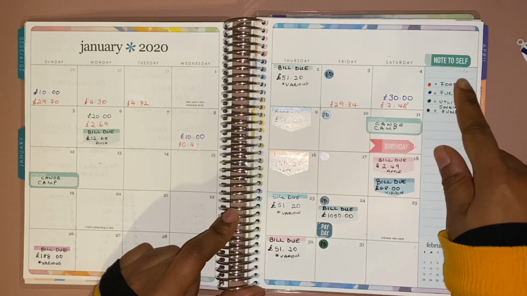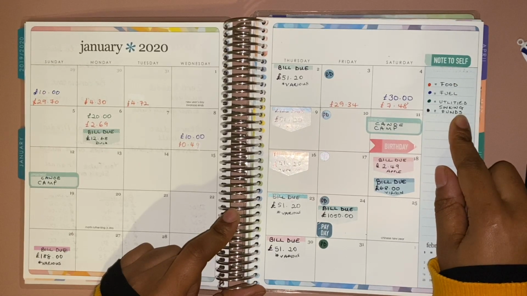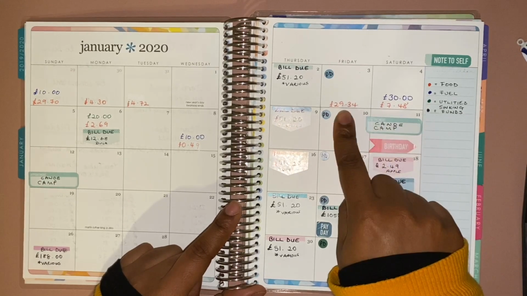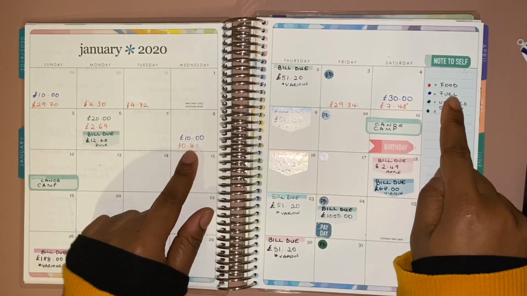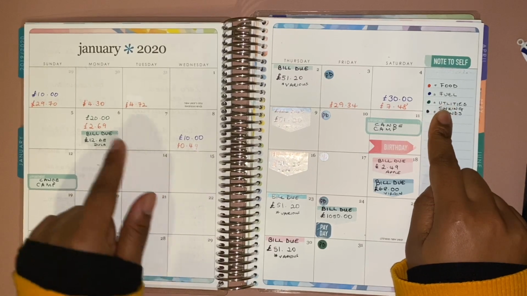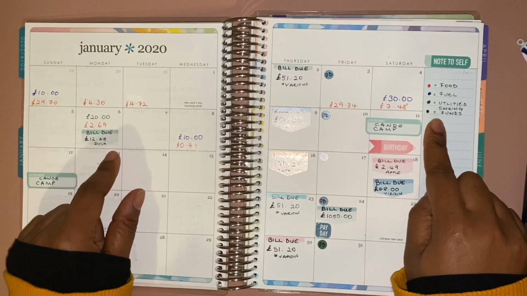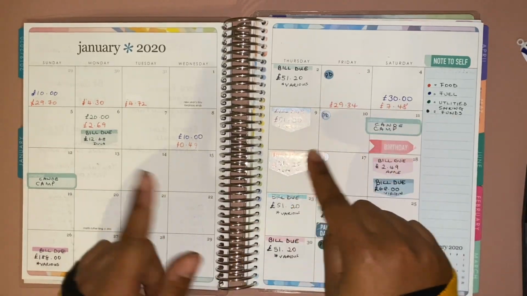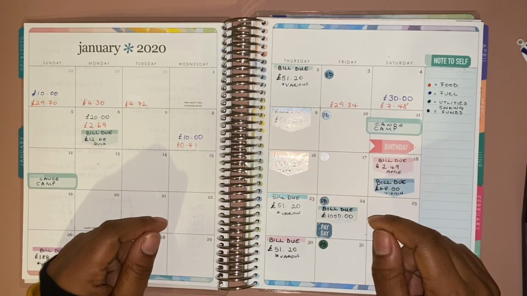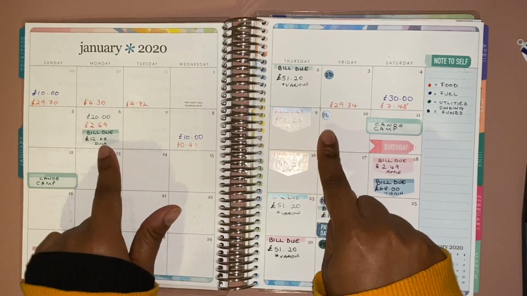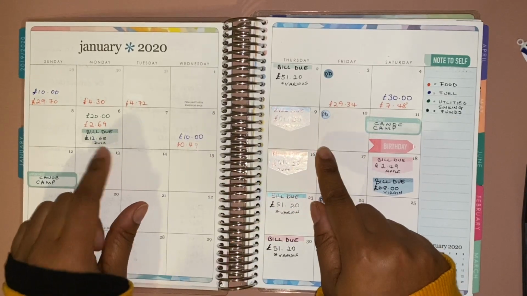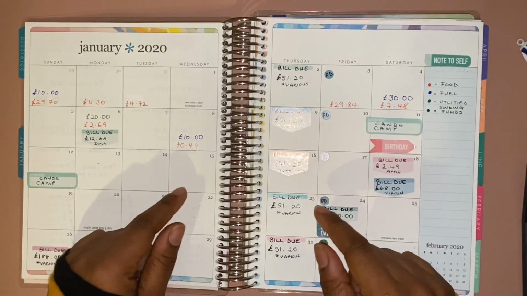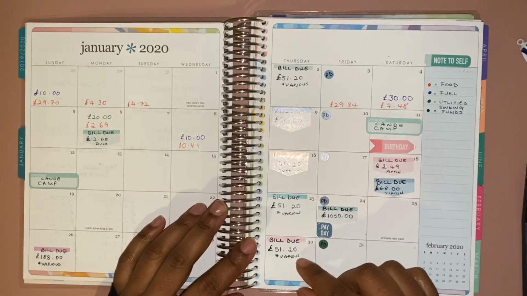As you know, I use a key to write down which envelope each transaction has come from. So you can see the red transactions are from my food envelope, the blue transactions are from my fuel envelope, the green are from my utilities, and the black are from my sinking funds. As you can see, we haven't made any purchases from our sinking funds. The stickers are my regular bills, so these are the bills that have come out by direct debit or auto pay, and yeah, that's that.